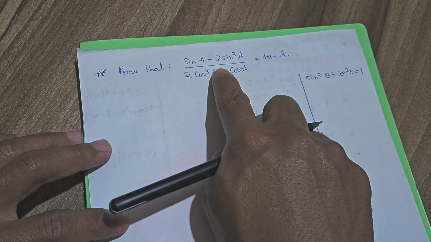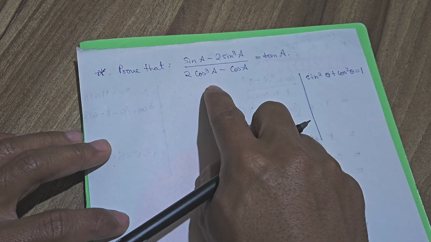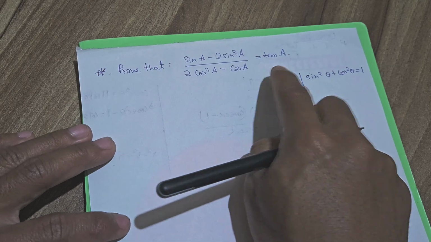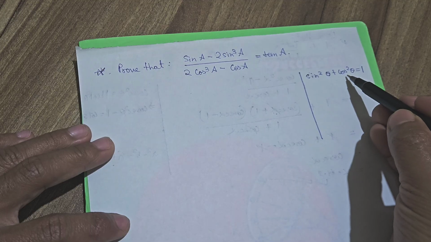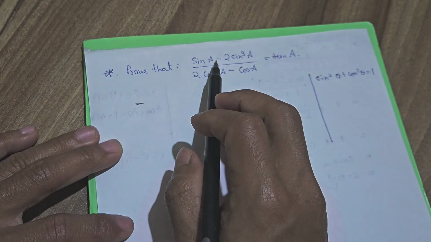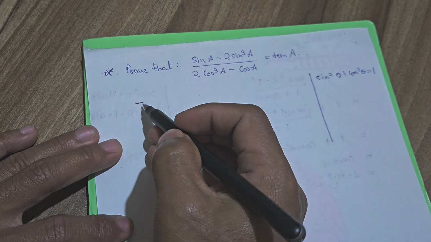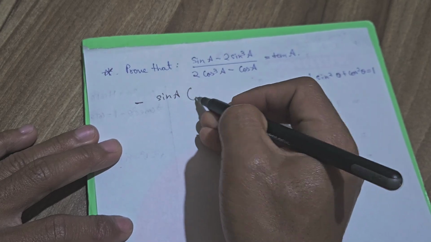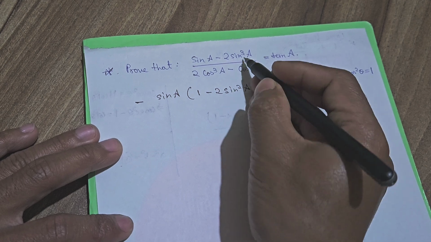Prove that (sin A minus 2 sin cube A) divided by (2 cos cube A minus cos A) is equal to tan A. We have to prove it is equal to tan A. Here we are going to use the identity sin square theta plus cos square theta equal to 1. So let's begin. As you can see, sin A is common, so we will take sin A common. What is remaining? 1 minus 2 sin square A. 1 is remaining.